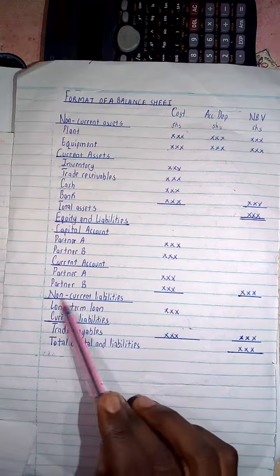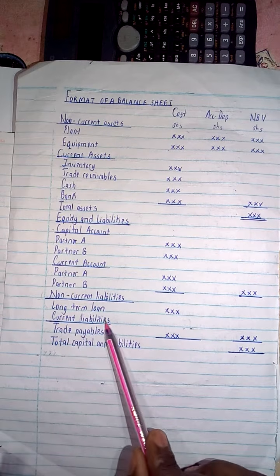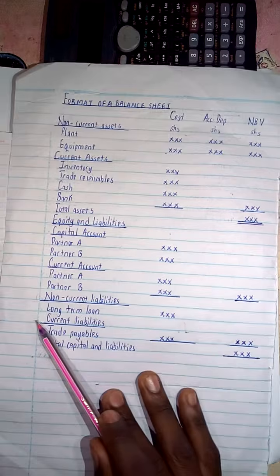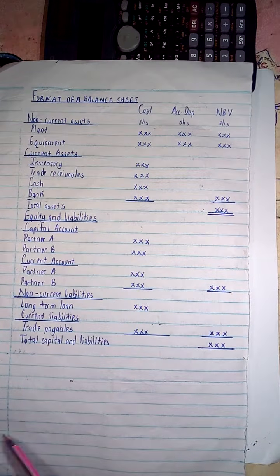So after knowing that, you continue with your non-current assets, the current liabilities, and then you'll be done. And you'll be done with the partnership balance sheet, and from there you can attempt any question concerning that.